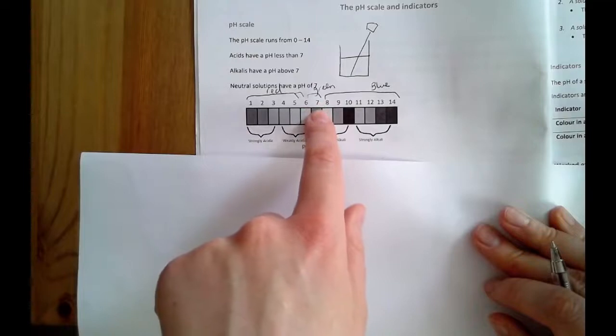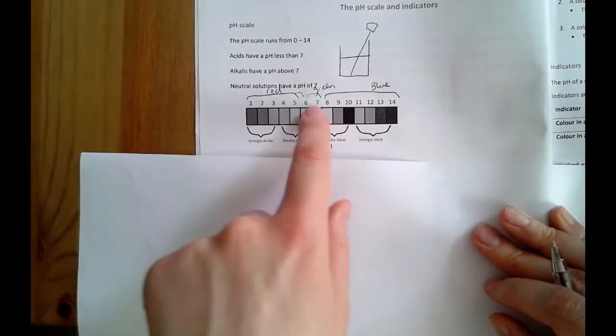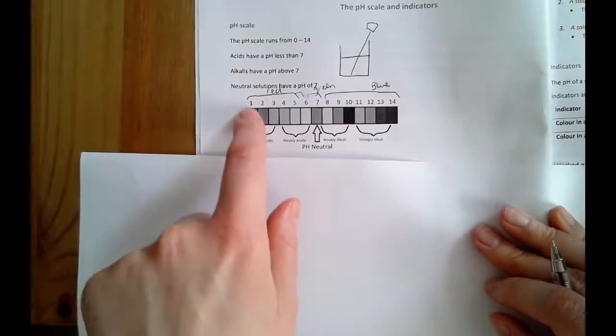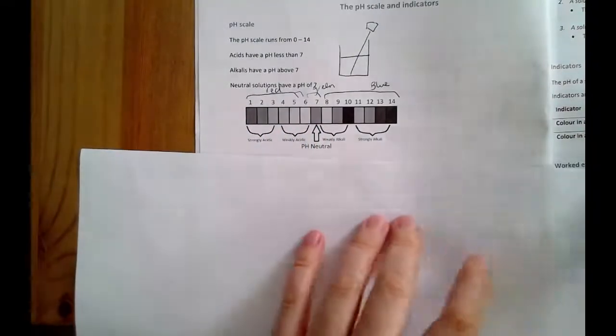And then here, again, it's green. As you move towards the acidic side, it turns orange, and then you get a really deep red if it's got a low pH of around about 1.